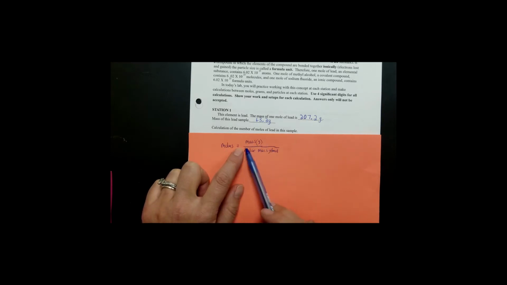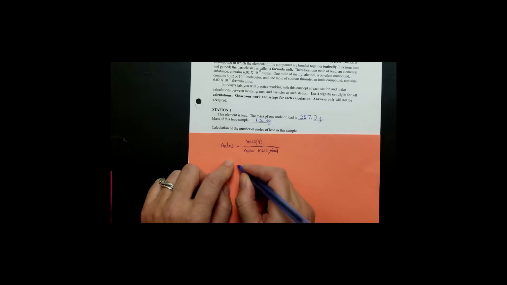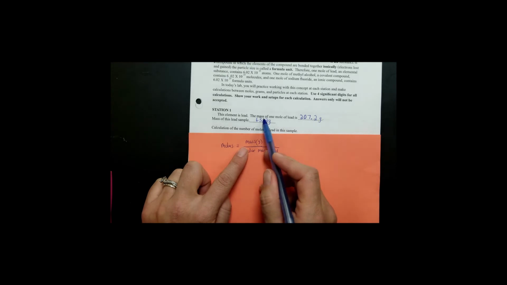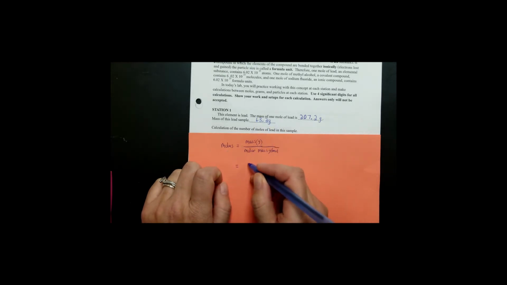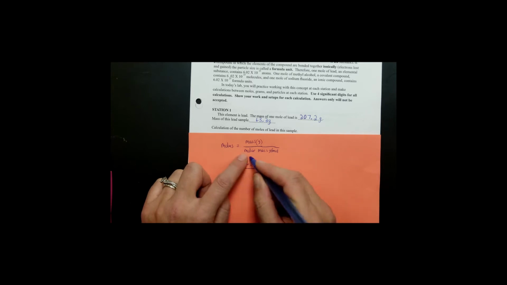Whenever they ask you to solve for moles and you are given the mass, you would take that mass and divide it by the molar mass of that element or compound. In this case, the mass we're using is the mass of the lead sample, the 63.2 grams, and we're going to divide it by the molar mass.